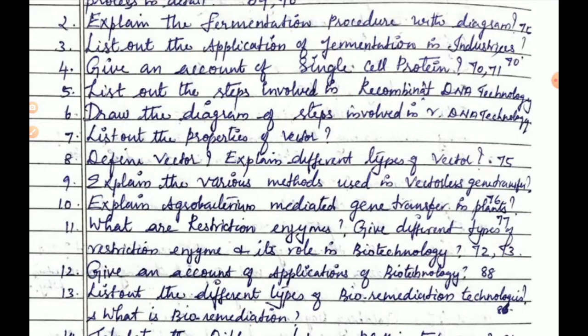Close the bracket. Then next is pBR322. From the third line you should write: p denotes plasmid, BR respectively Bolivar and Rodriguez, the names of the scientists who discovered the plasmid, and the number 322 is the number of the plasmid developed in their laboratory.